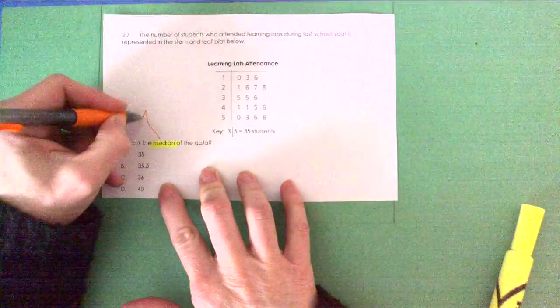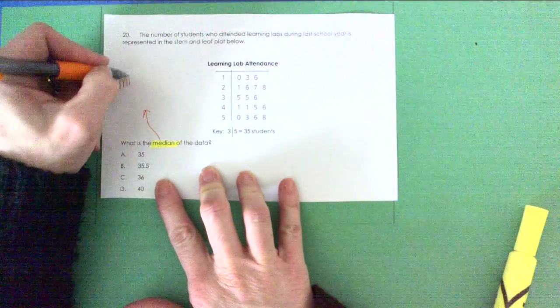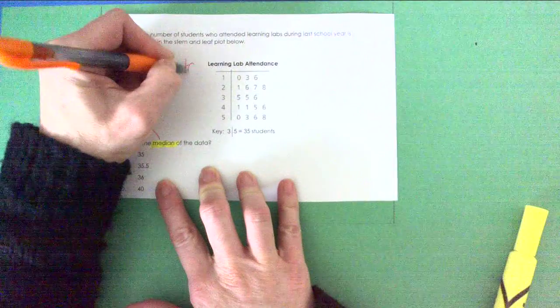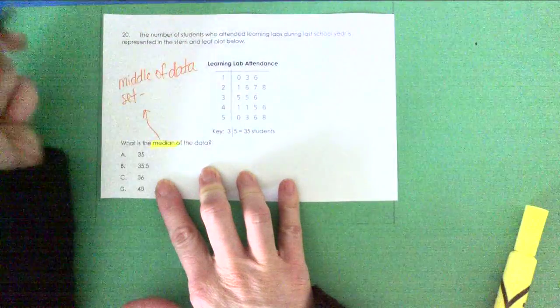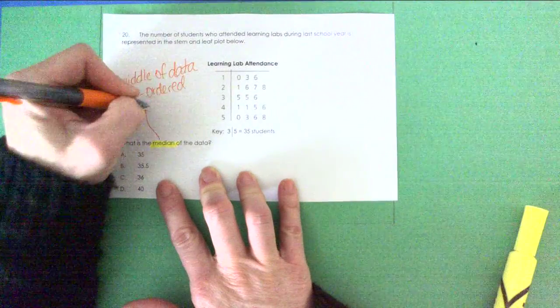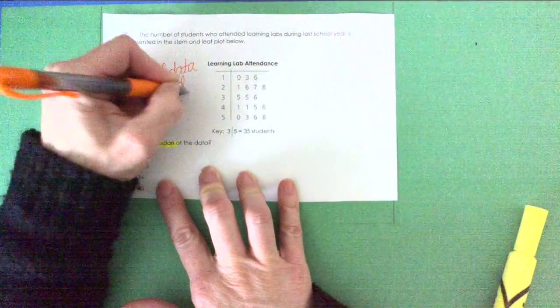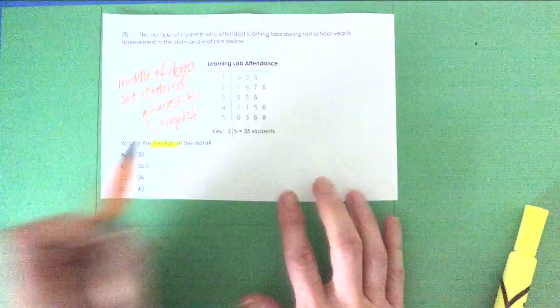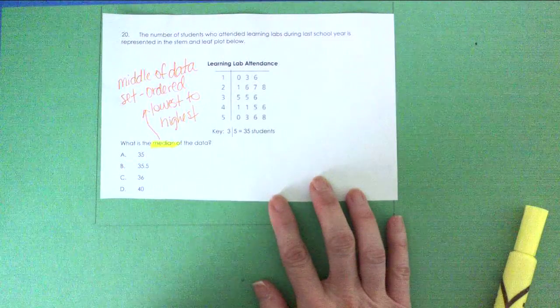Median is the middle of a data set when your data set is ordered lowest to highest. Luckily for us, that's the very nature of a stem and leaf plot. The stem and leaf plot already has it organized that way for us.